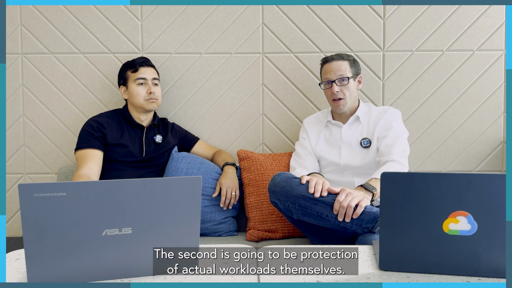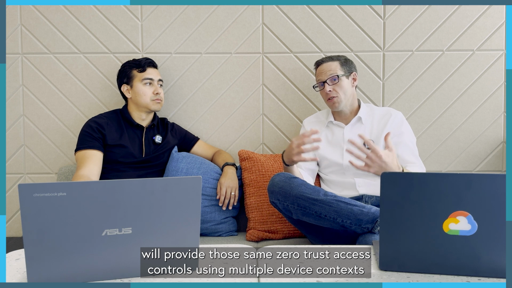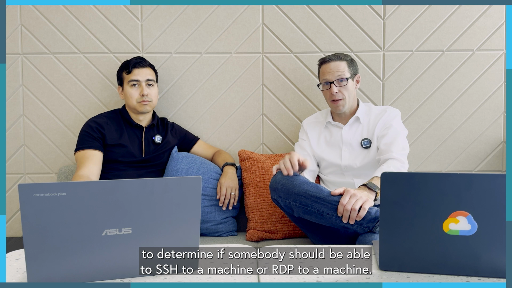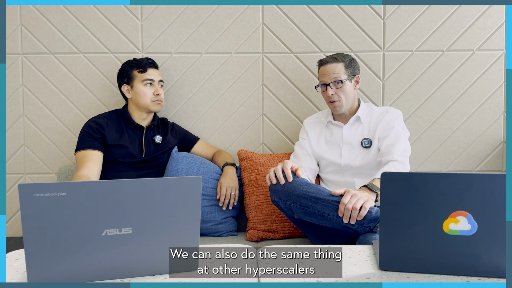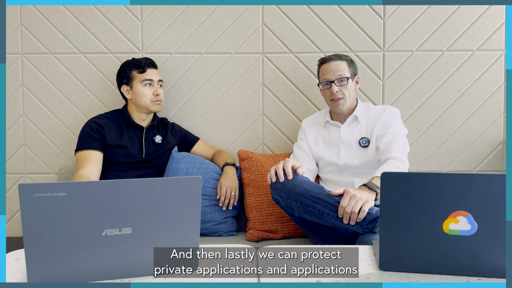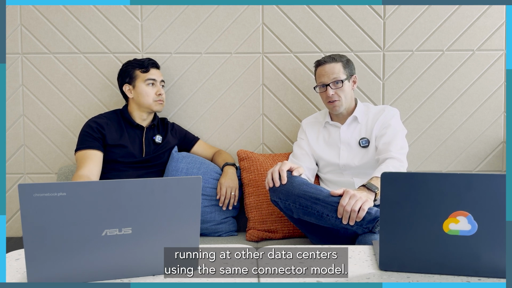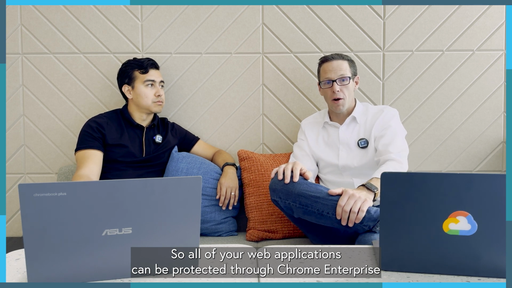The second is going to be protection of actual workloads themselves. So this is going to be SSH and RDP access. So if you're running those workloads at GCP, Chrome Enterprise Premium will provide those same zero trust access controls using multiple device contexts to determine if somebody should be able to SSH to a machine or RDP to a machine. We can also do the same thing at other hyperscalers like AWS and Azure using connectors from Google Cloud. And then lastly, we can protect private applications and applications running at other data centers using the same connector model. So all of your web applications can be protected through Chrome Enterprise Premium.